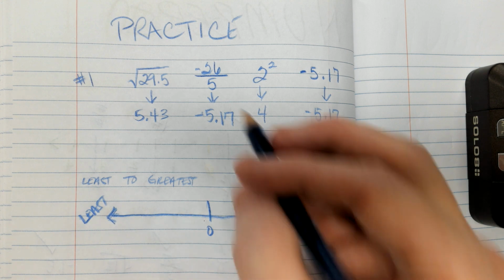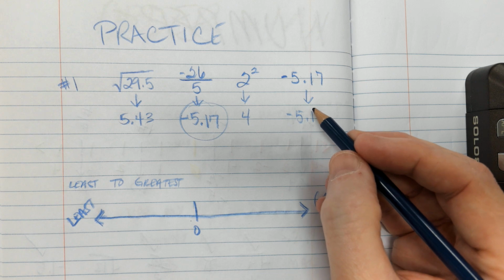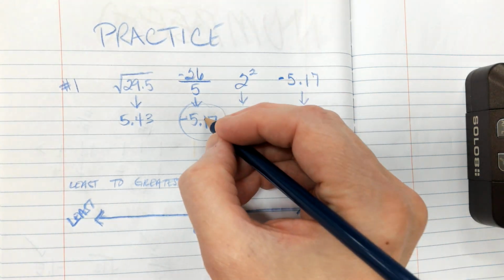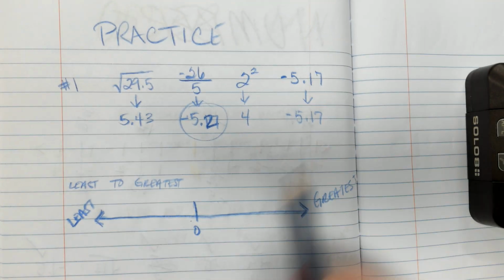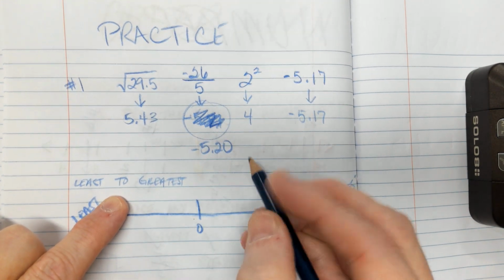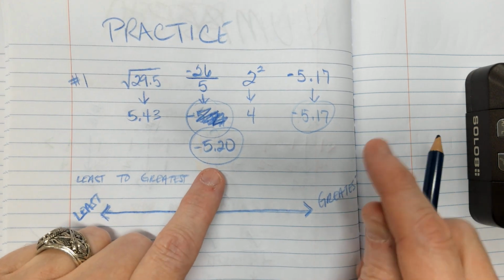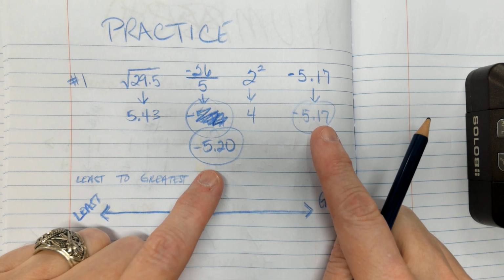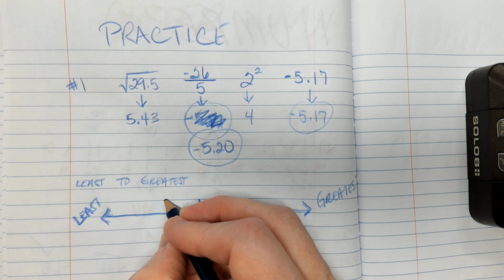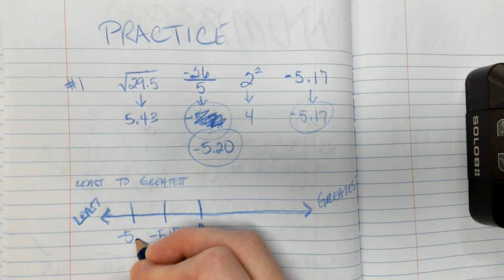What's the least of the 2 negative numbers I did? Did I get this one wrong? What is it? Negative 5.2. My bad. 5.2. I got you. That's negative 5.2, and I'm going to add a 0 so we can compare it to this one that's to 2 places. Which is less, negative 5.20 or negative 5.17? I'm going to put negative 5.17 here, and I'm going to put negative 5.2 here.